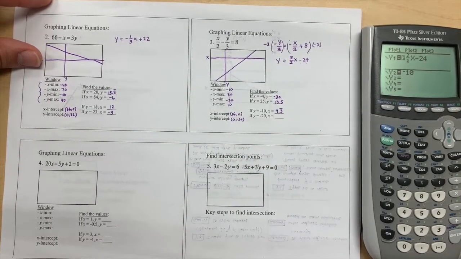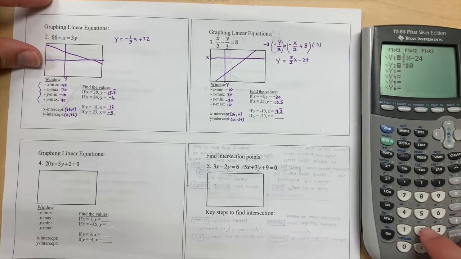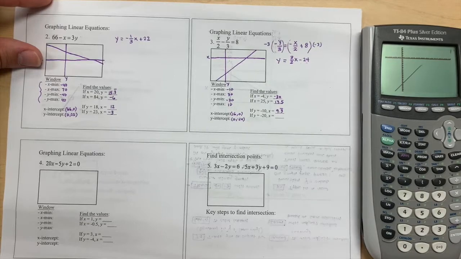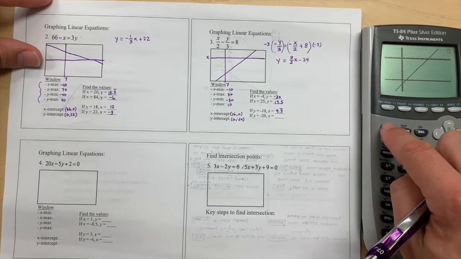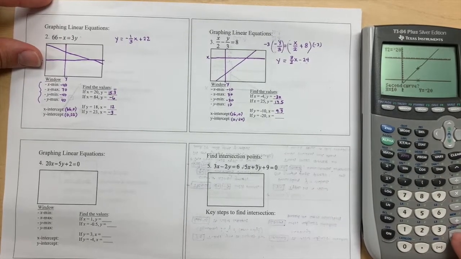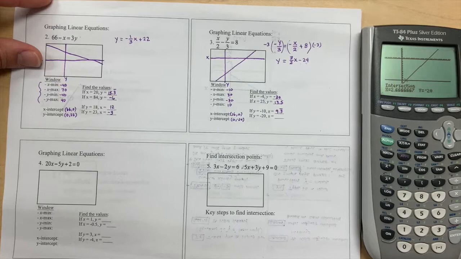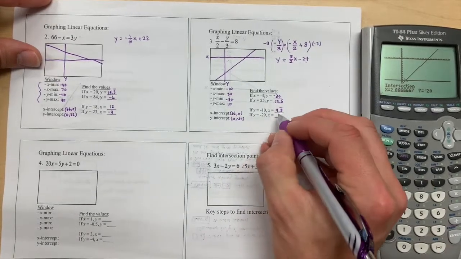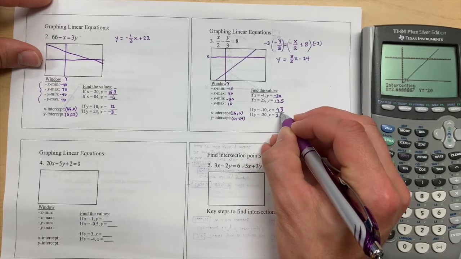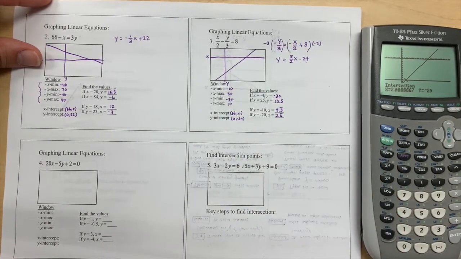Second one, go down, change it to negative 20, graph. Same command, second, trace, intersect, enter, enter, enter. And you see you get 2.6 repeating, or 2 2/3. And that one's done. So hopefully you're feeling pretty good about this.